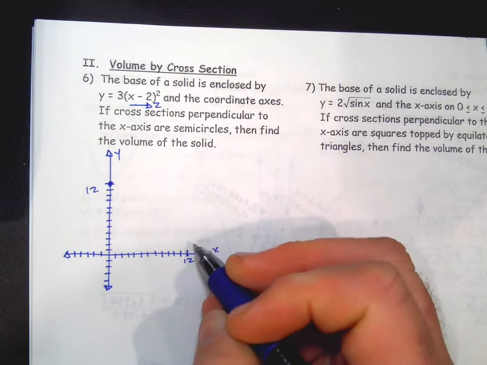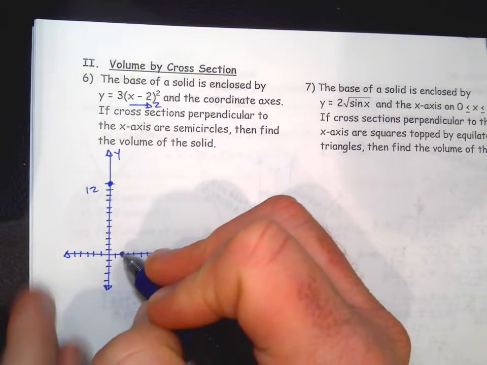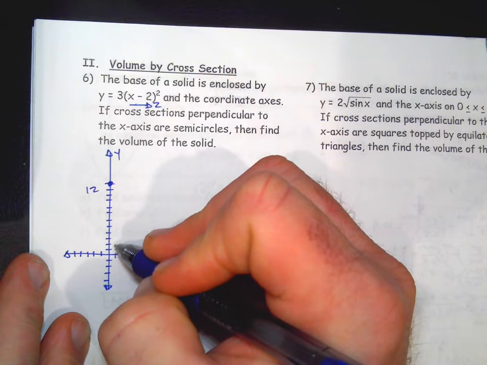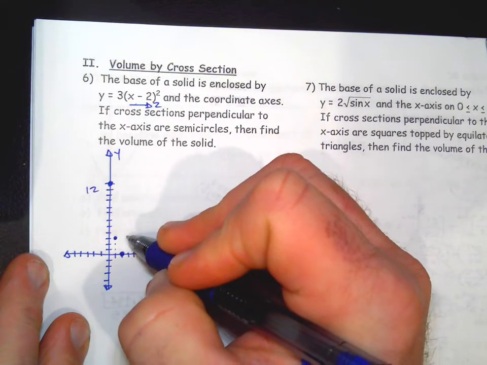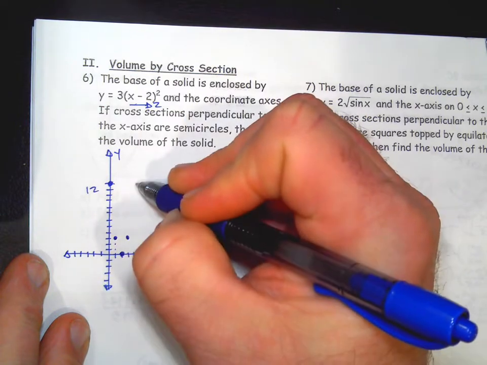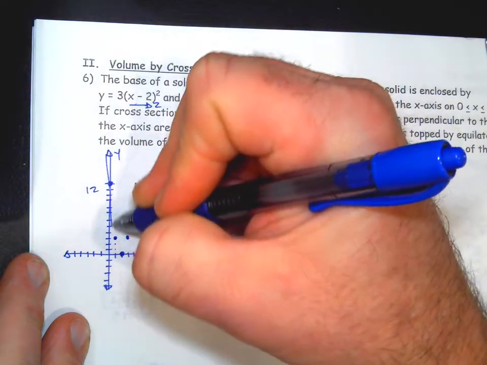Okay, so it's been shifted to the right 2 units. Up 1 over 1, but now it's going to be 3. Up 2 over 4, but now it's going to be 12. On this side, it's going to be 3. This side is going to be 12. So this is your parabola.